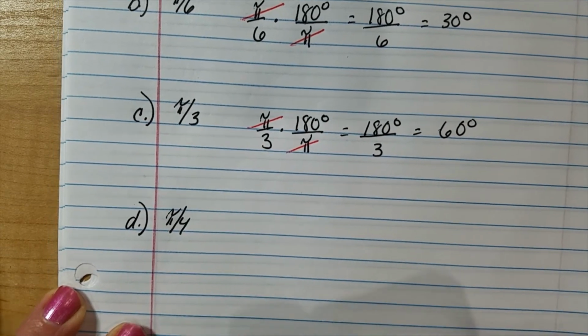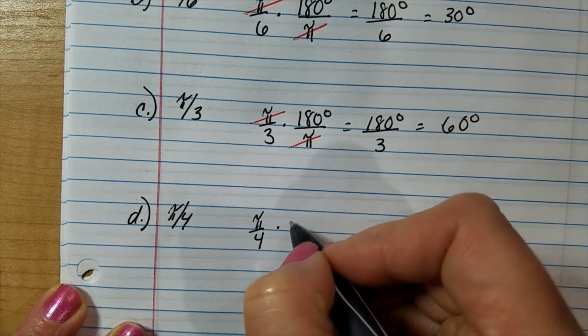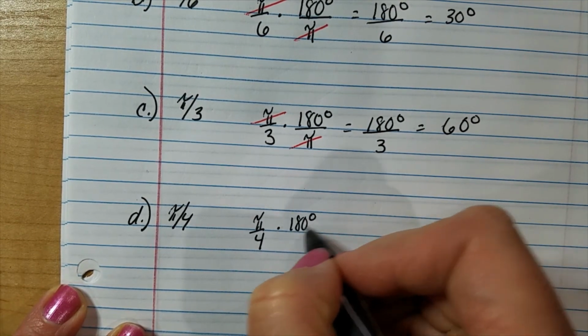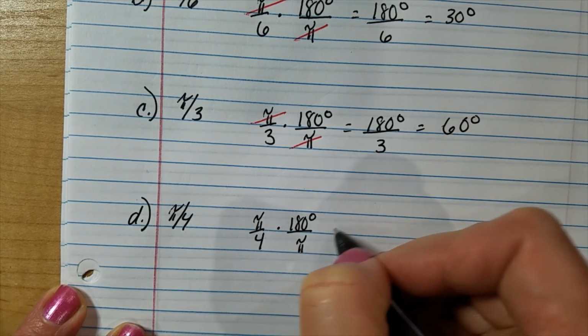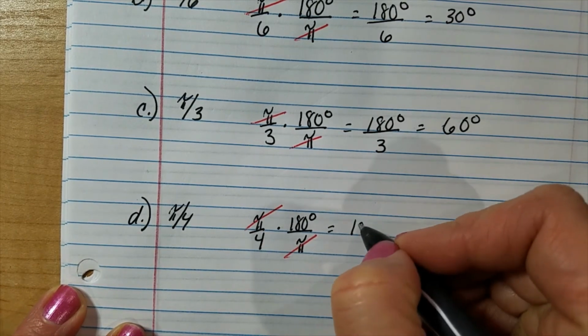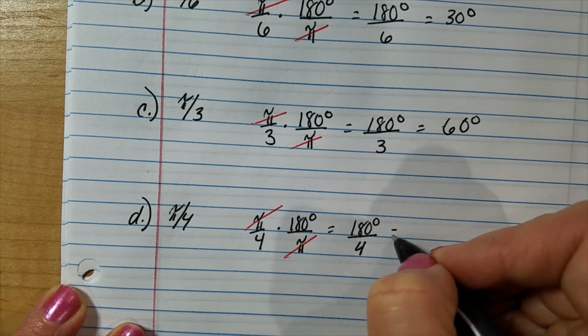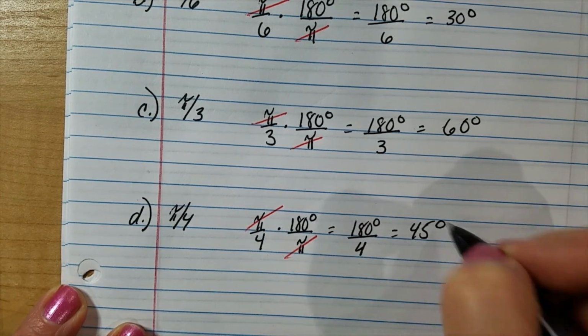And now pi over 4. I have pi over 4 times 180 degrees all over pi. My pi's reduce out. 180 degrees divided by 4 is 45 degrees.